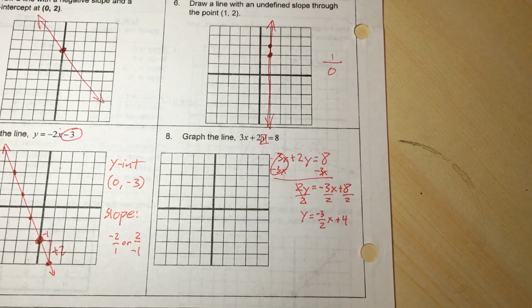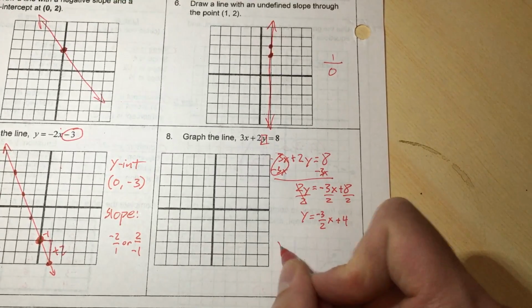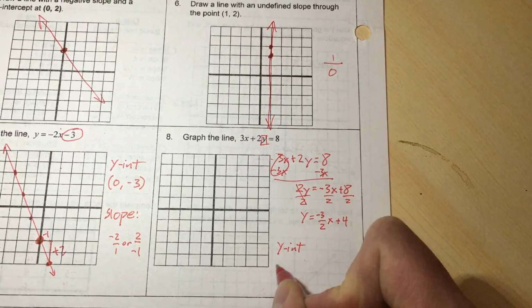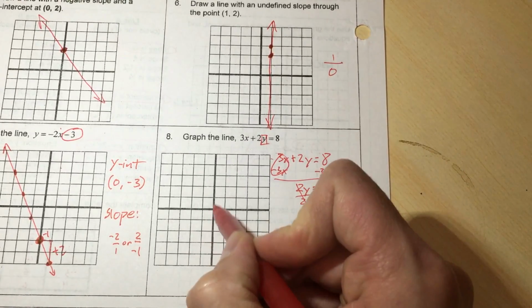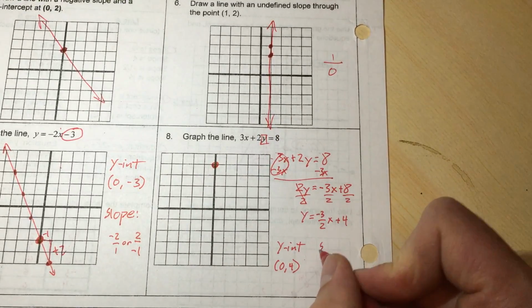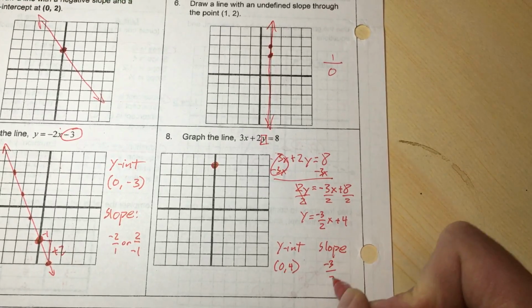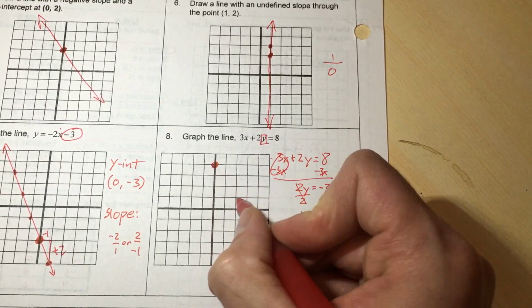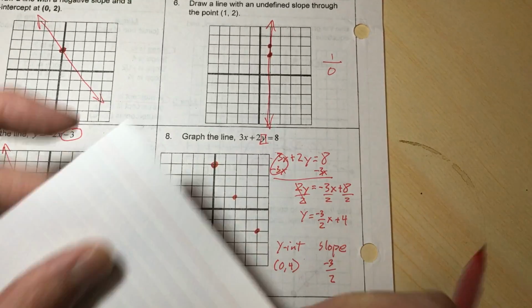Okay. All right, so we're almost done here. So we're going to start at +4. So my y-intercept is 0, 4. I'm getting that from right here. So we're going to go up 4. And then my slope is -3 over 2. So I'm going to go down 3, +2. I'm looking for those corner points again.